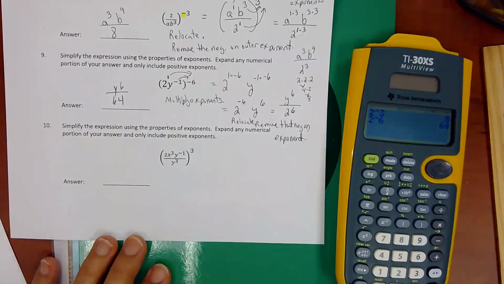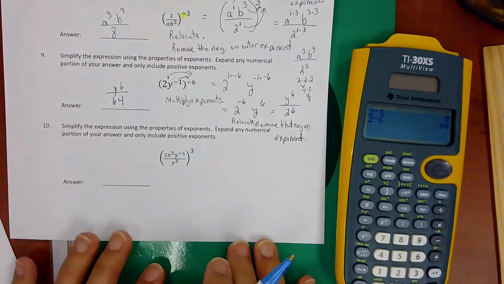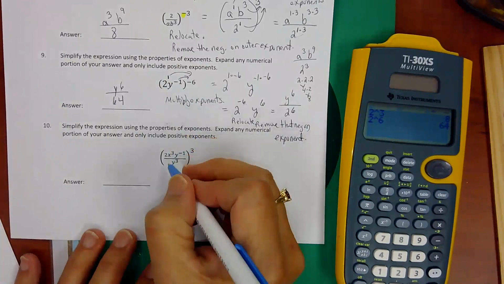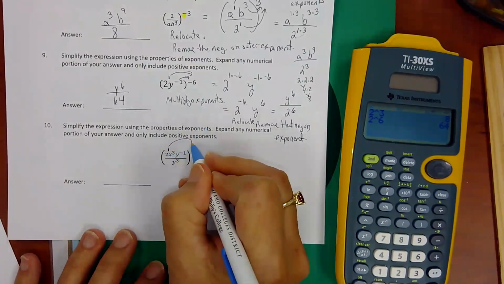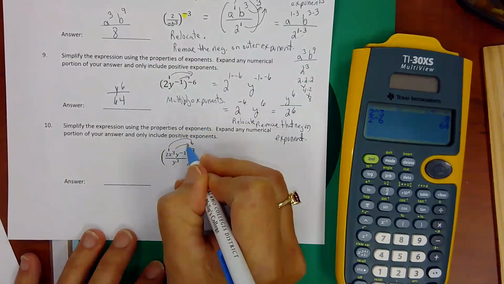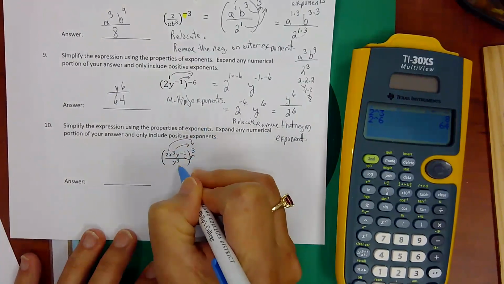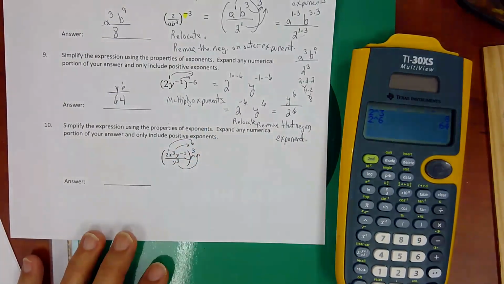Okay. So on number 10, simplify the expression using the properties of exponents, expand any numerical portion of your answer, and only include positive exponents. Okay. So with 10, I'm going to put a little imaginary 1 on 2, but then I can draw my arrows and start multiplying all my inside exponents with my outside exponents.